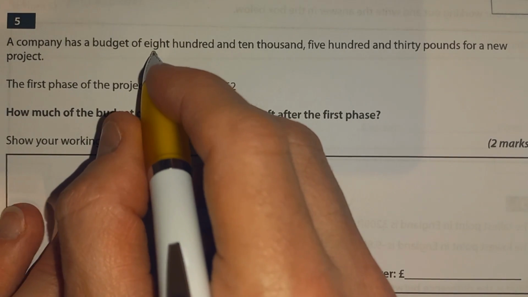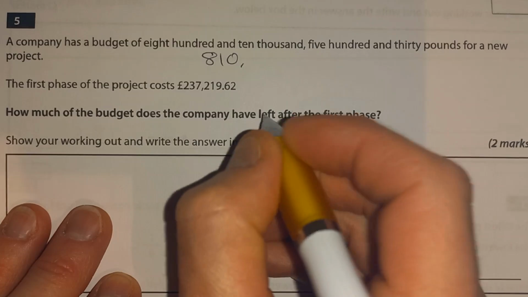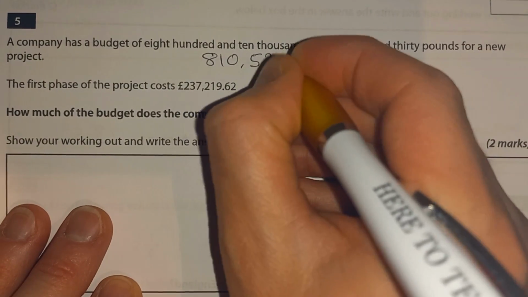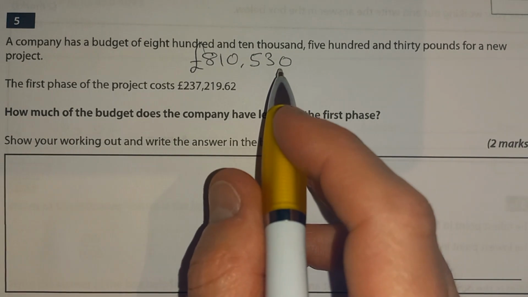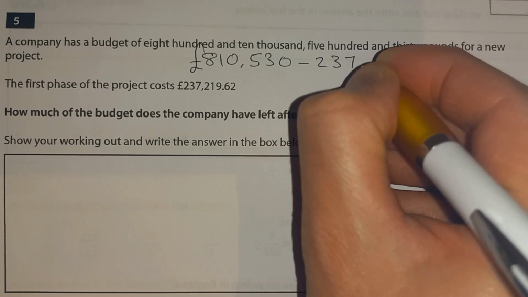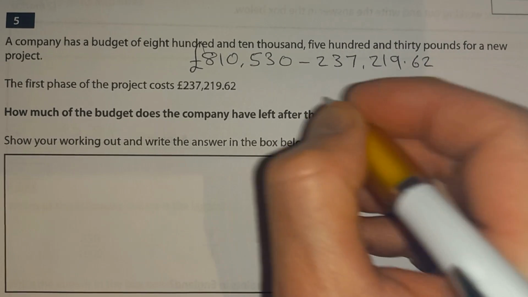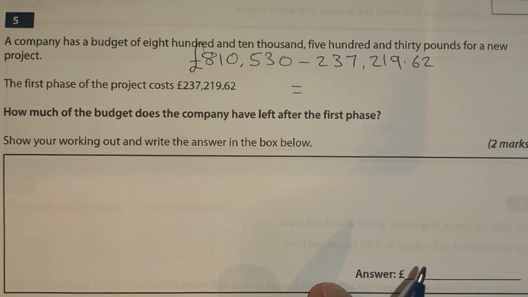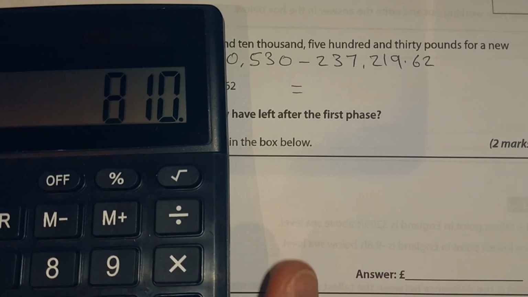So remember, we had 810,530 pounds. So that's what we're starting with. So basically from that we want to take away the first phase. And again, remember, you can do this on your calculator. I'm sure you can work it out without, but we don't want to waste time.